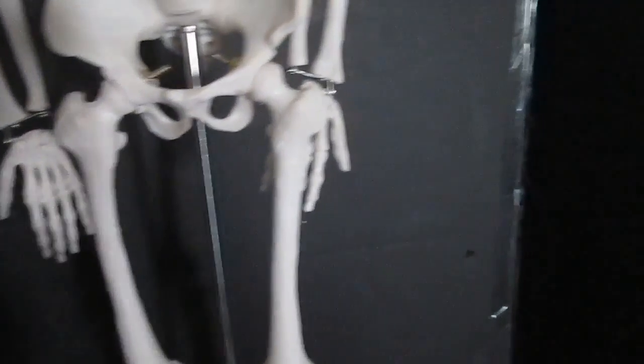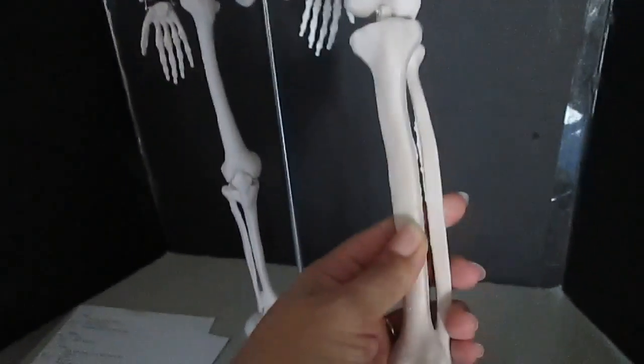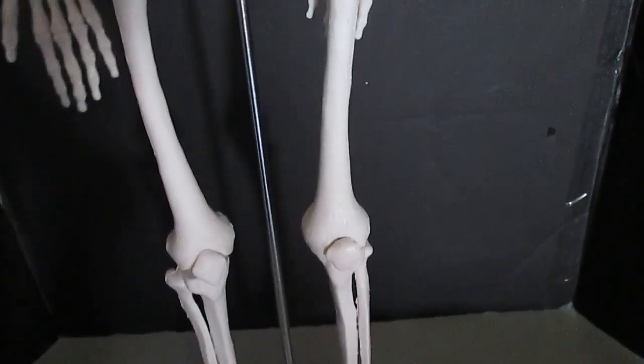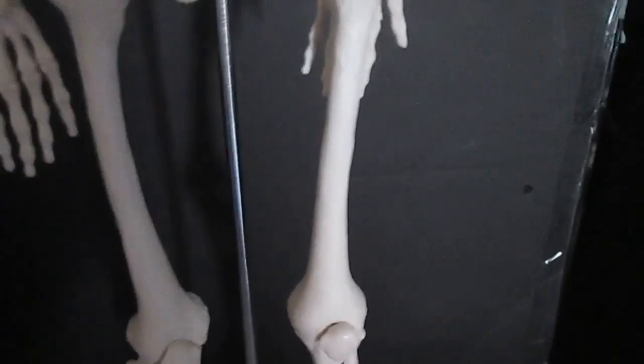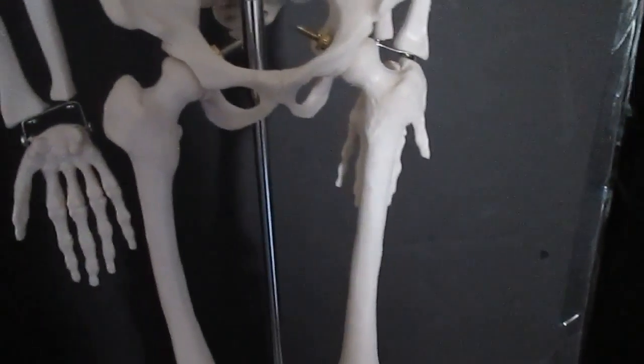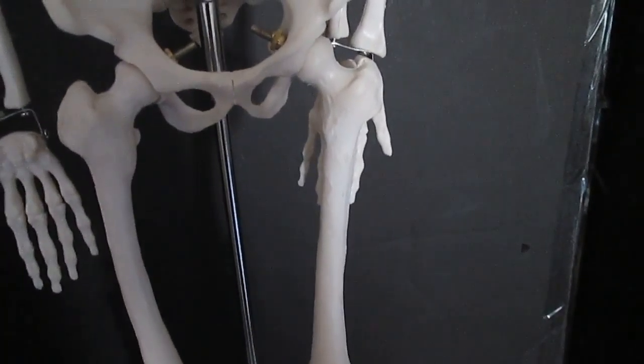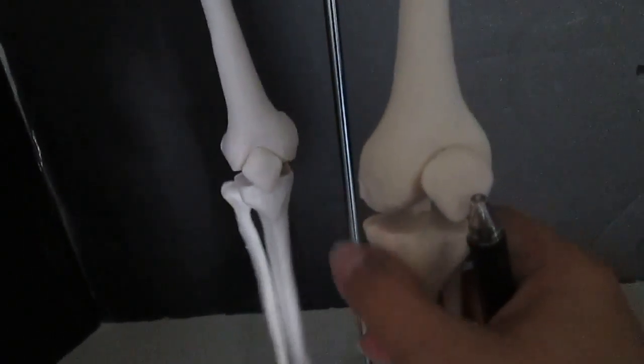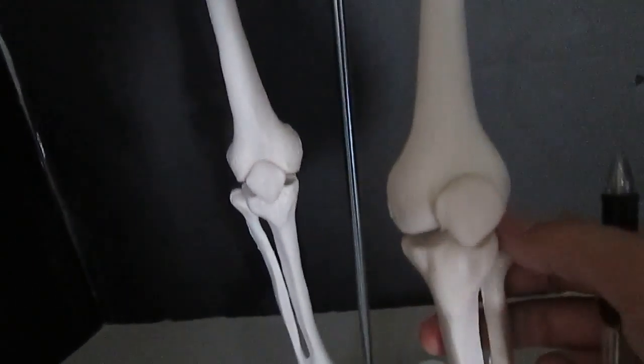Next we have the tibia. So that would be the leg. On the tibia we have the medial and lateral condyles. So that would be medial and lateral.